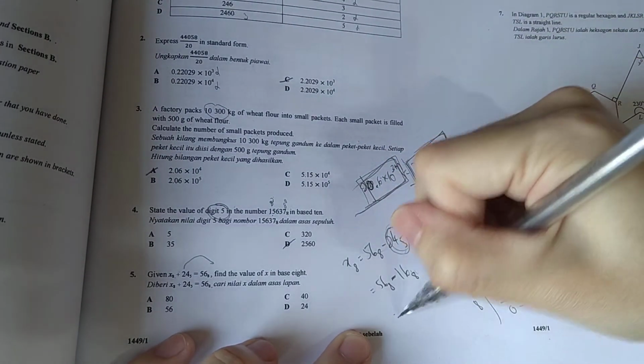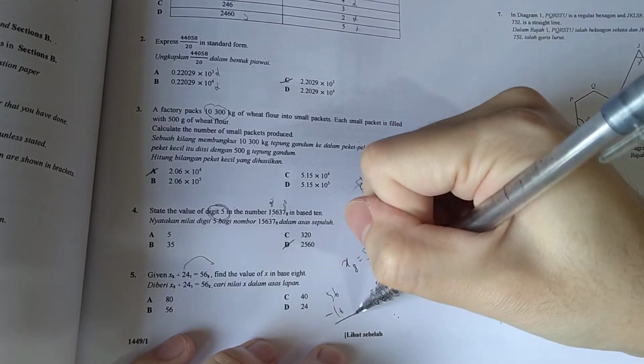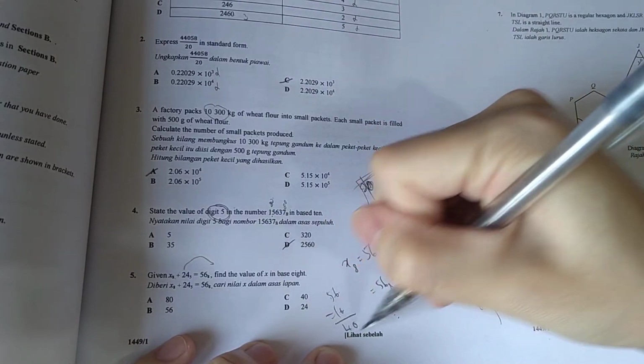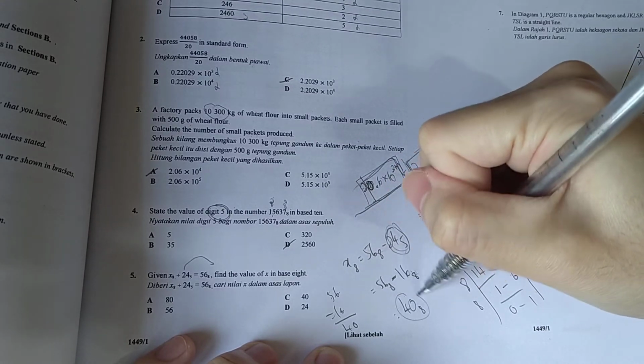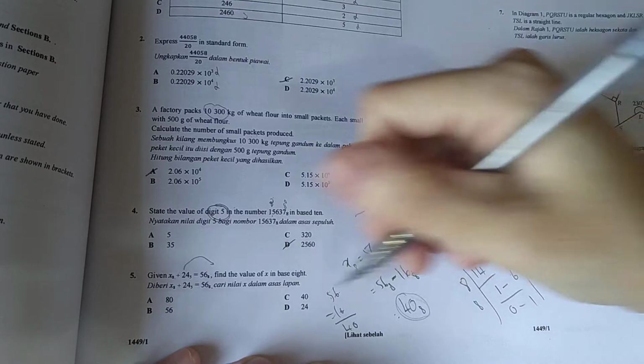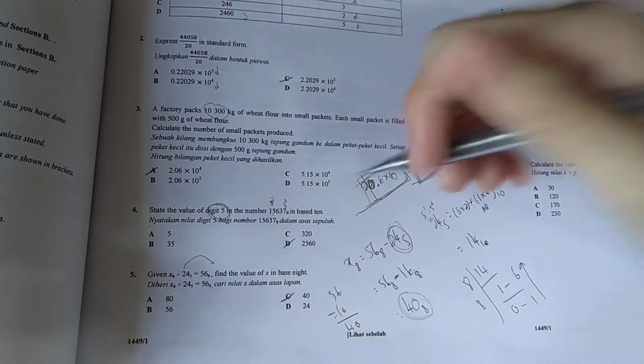Base 8. And then you take 56 minus 16. 56 minus 16. So 6 minus 6, 0. 5 minus 1, 4. So when you take a base 8 number minus a base 8 number, the result will also be in base 8. So the answer is C. Alright, the answer is C. This is one method of doing it.